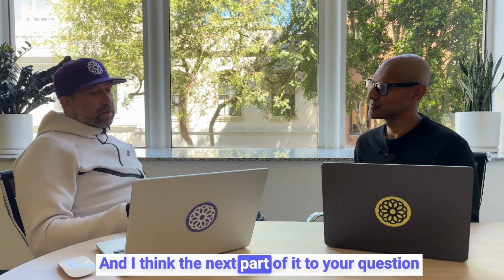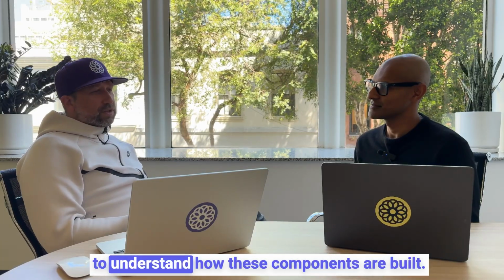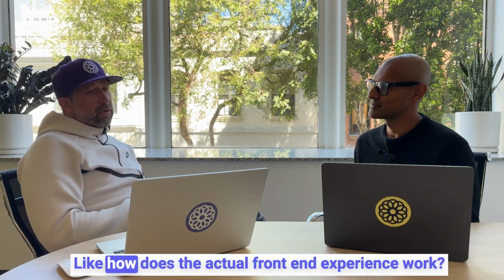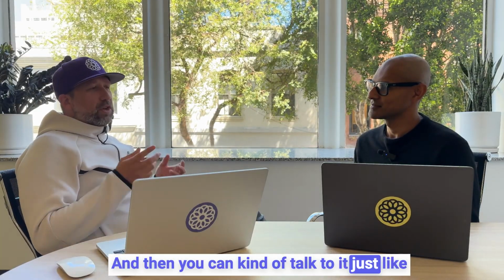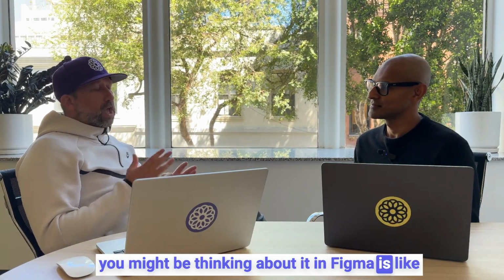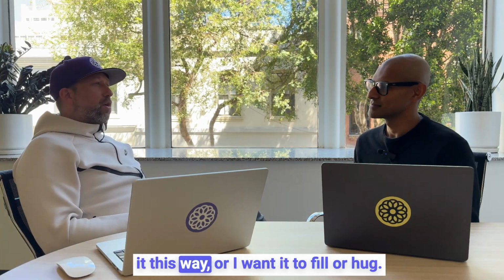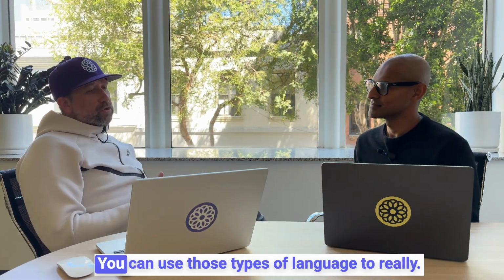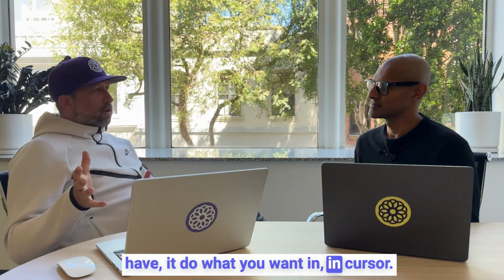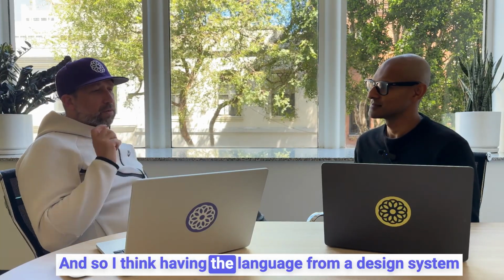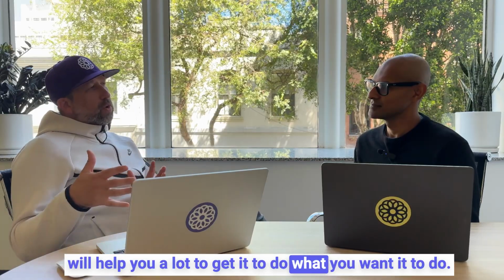And I think the next part of it, to your question about how you bend it to your will, is it is helpful to understand how these components are built. Like, how does the actual front end experience work? And then you can kind of talk to it, just like you might be thinking about it in Figma, where you're using padding, you're using auto layout, you're saying like, I want to expand it this way, or I want it to fill or hug. You can use those types of language to have it do what you want in Cursor. And so I think having the language from a design system will help you a lot to get it to do what you want it to do.